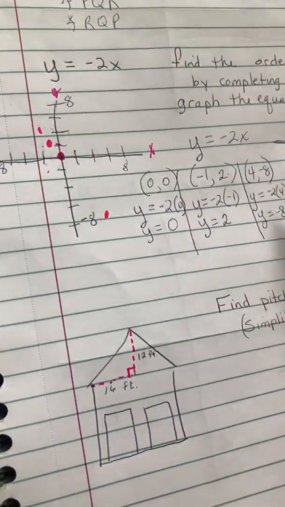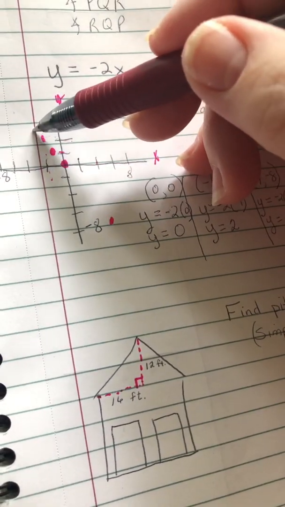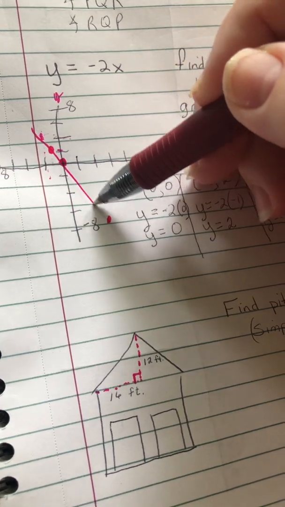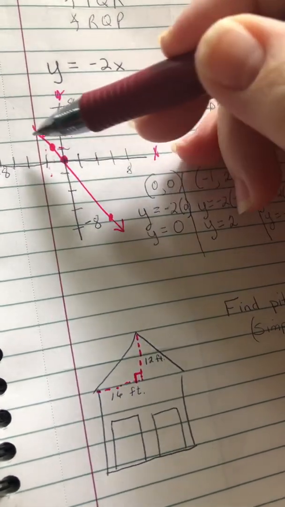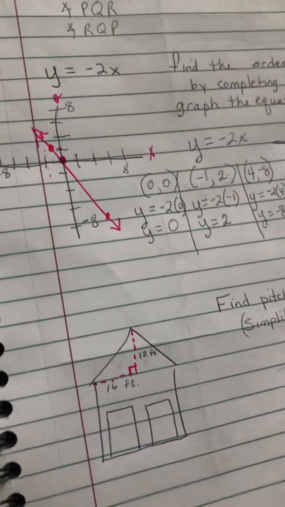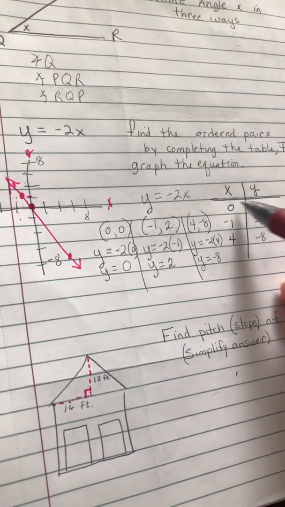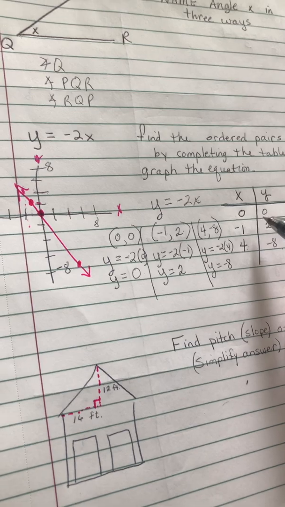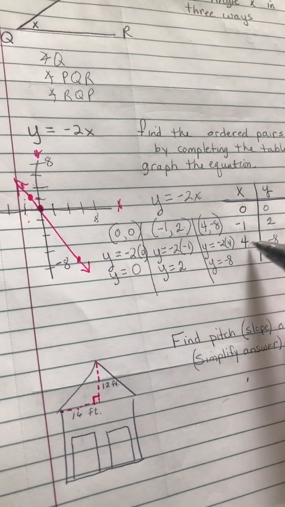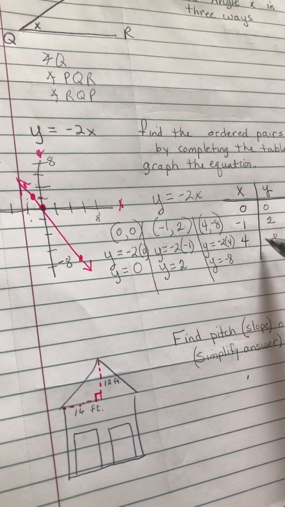And all 3 of these should line up in a straight line. If they don't line up in a straight line, then you did your math wrong on something. I don't know if the program will allow you to put all 3 of them on. Usually it'll just allow you to do 2 of them. And then you just eyeball where the third one would be and see if it lines up. And if it does, then you know you're right.